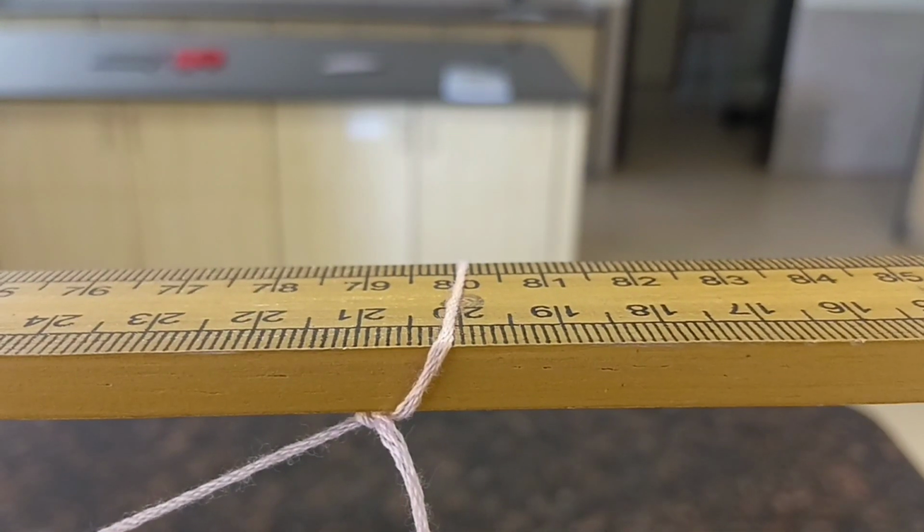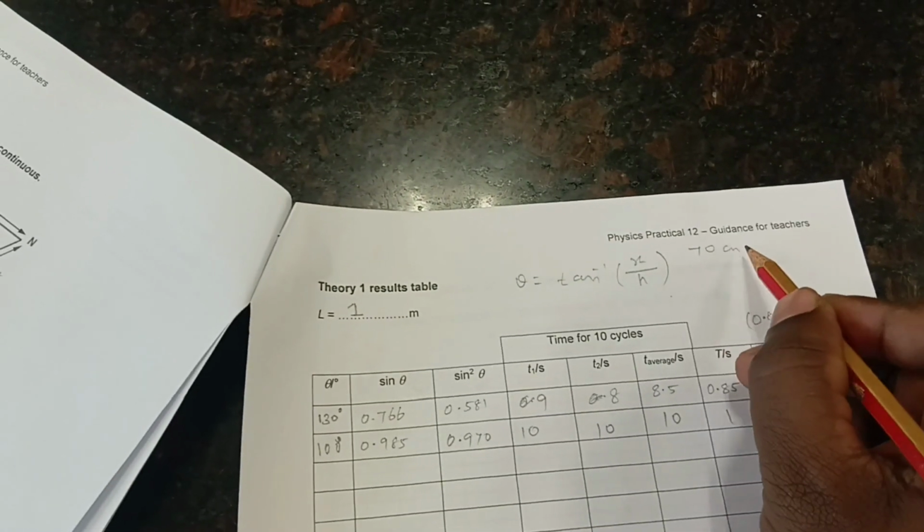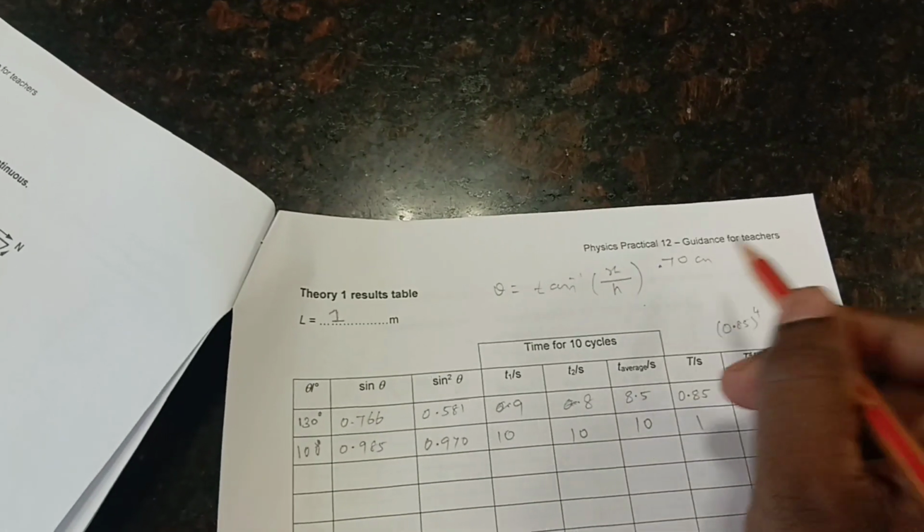Here 20 and here 90, and 90 minus 20 is 70. So x is 70 centimeter. Changed into meters, it is 0.7.